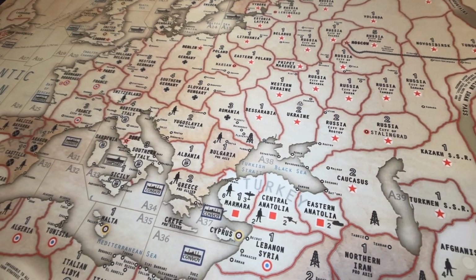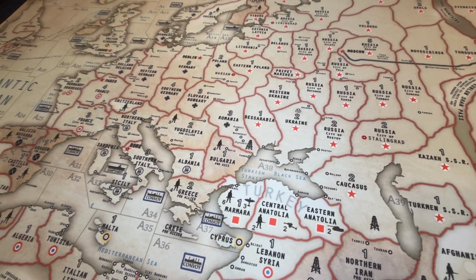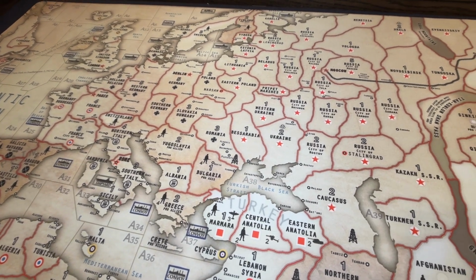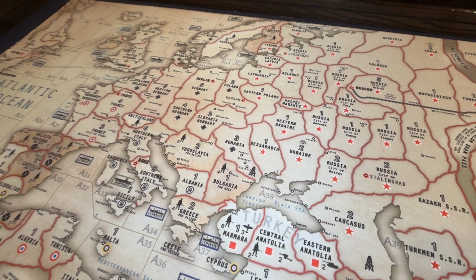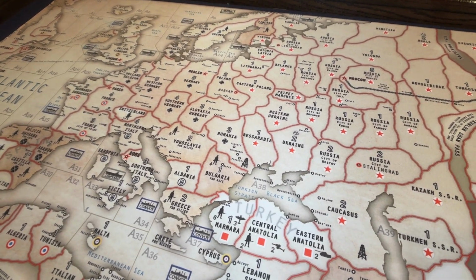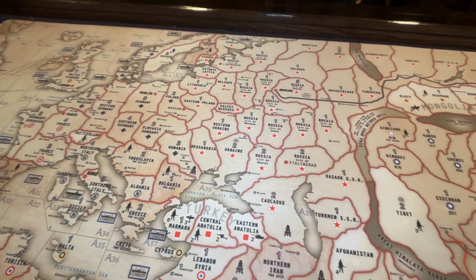So the Turkish thing triggers immediately. If any of the following happen, then the Soviets may declare war on the European Axis on turn 3 instead of on turn 4. One of those is if Japan has declared war on the Russians.